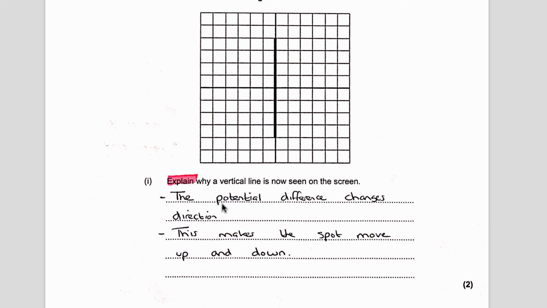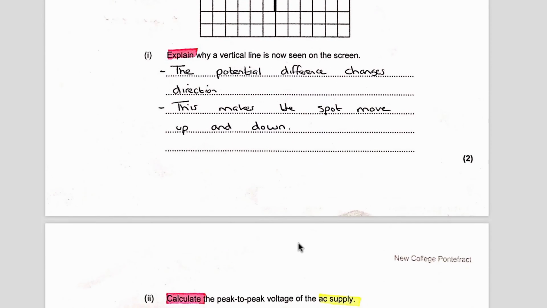Well, it's seen because the potential difference changes direction, and this makes the spot basically move up or down, because at some points it'll go up to a positive maximum value, then it'll go down to the maximum negative value, and then back to 0, and it'll just keep doing that. And the reason it does this is because the time base is turned off, and so the dot's just going up and down, so you just see a line. But for your 2 marks, you simply have to just write these 2 things here down.